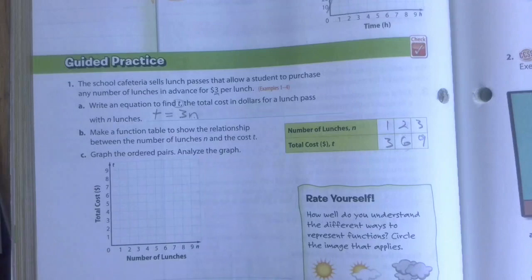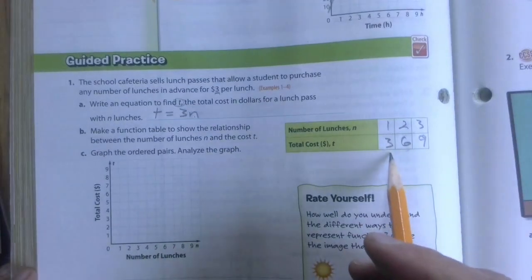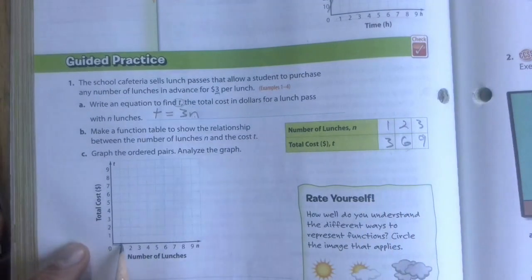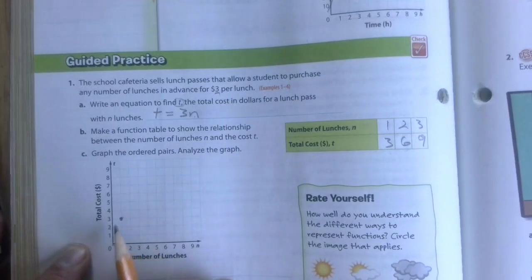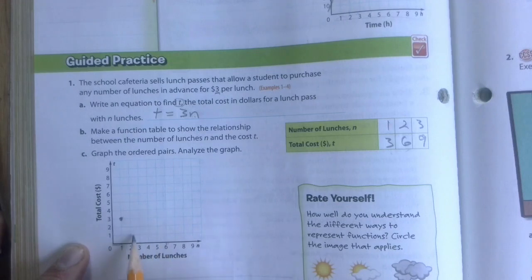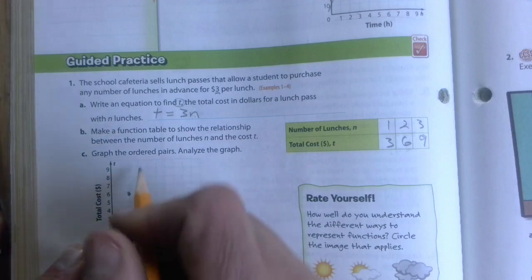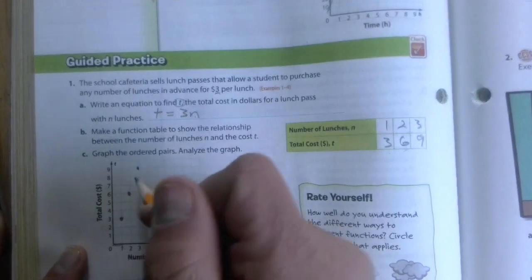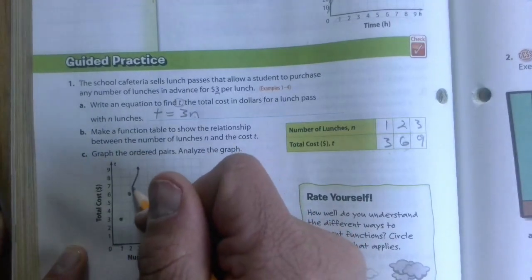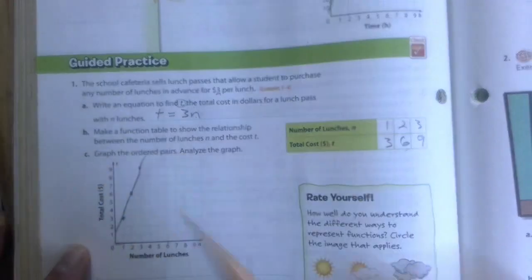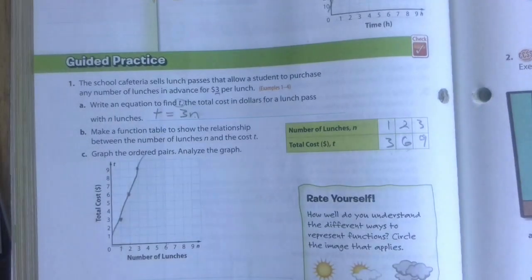And then for your numbers, you're just going to graph these numbers. So you're going to go over to 1 and up to 3 and put a dot. Over to 2 and up to 6. And then over to 3 and up to 9. And again, they're in a nice straight line. Connect the dots. And that's it. Wow.